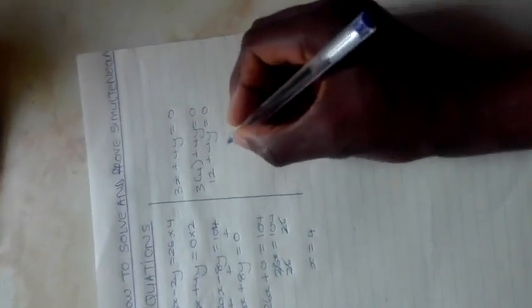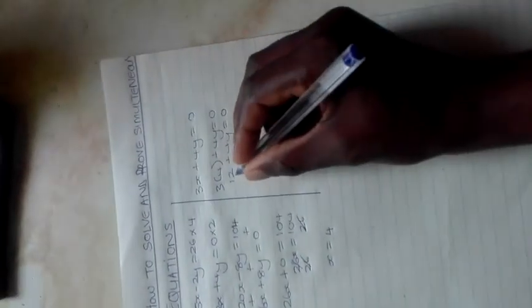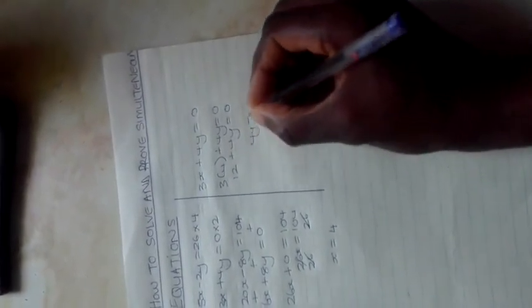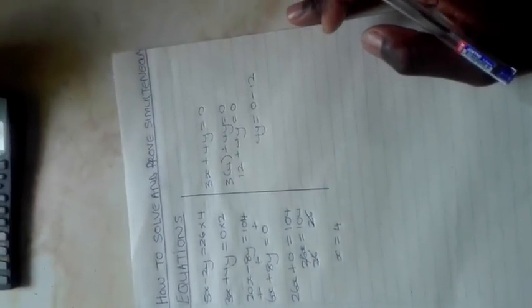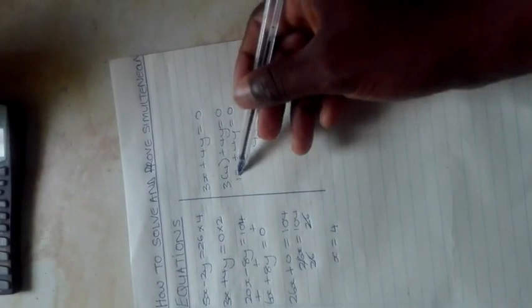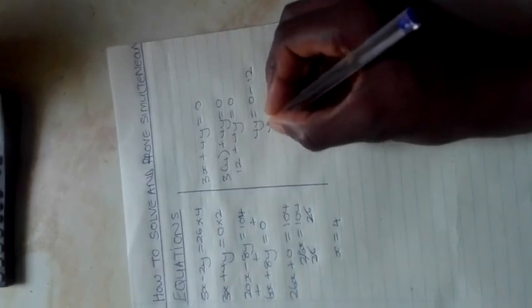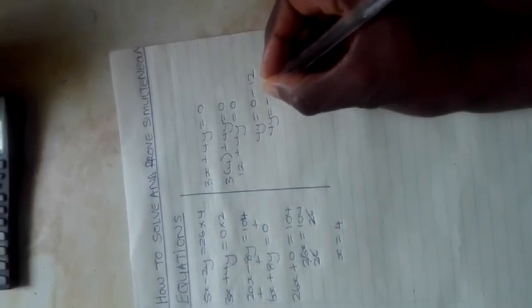Then we transpose this value to the right side, meaning 4y equals 0 minus 12. As it crosses the equal sign, it becomes negative, since here it is positive. Then 4y equals minus 12.